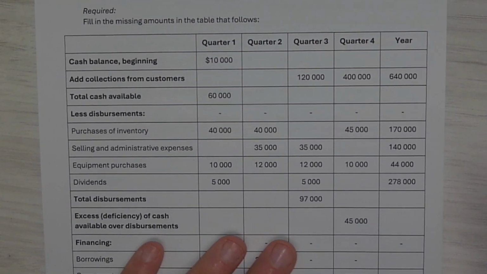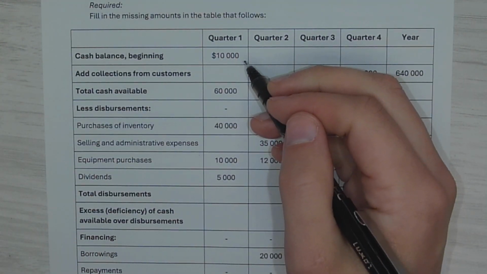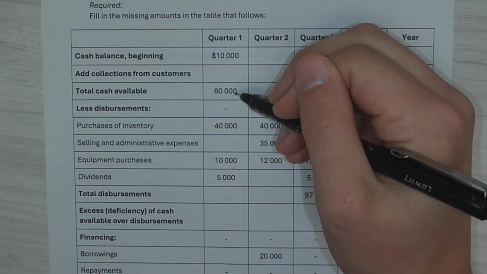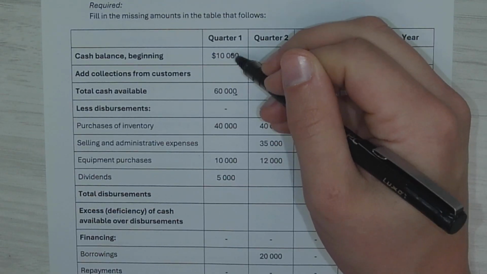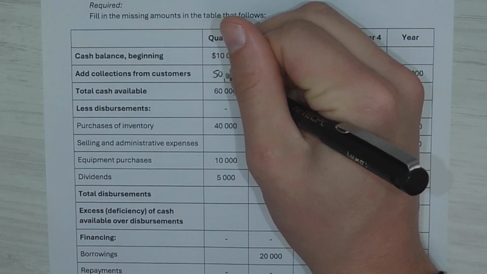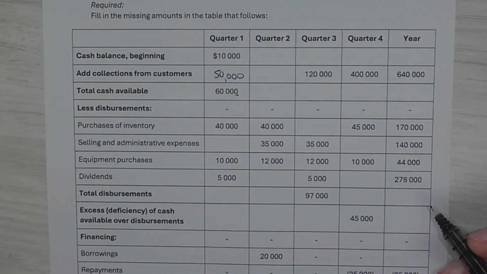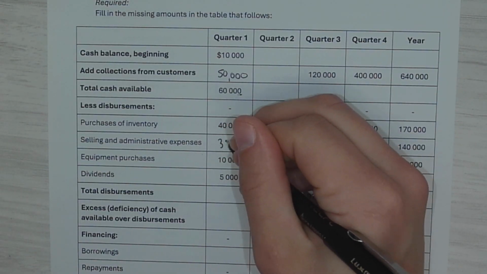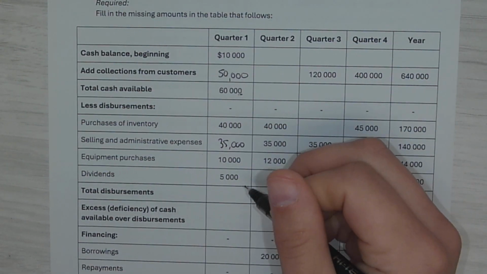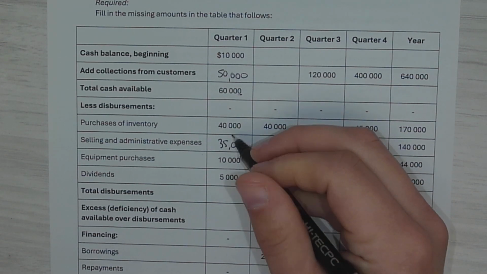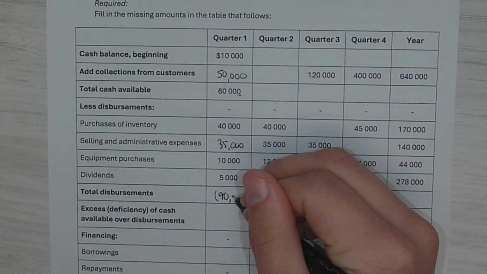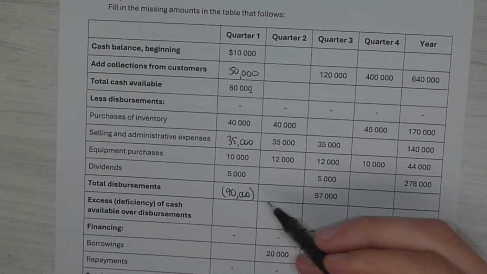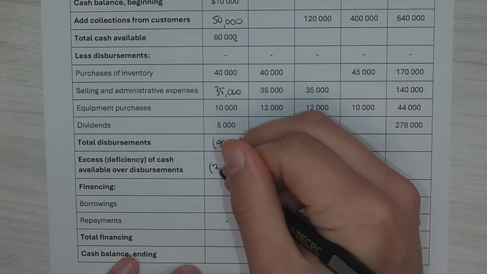So the way this works, we've got a cash balance of $10,000. We're going to add collections from customers, and that's going to equal our total cash. So if we have $60,000 at the end of it, that means we've collected $50,000. Then we move to our disbursement section. And we've assumed that our selling and administrative is going to be the same each quarter, which gets us our total disbursements, which will be $90,000. If we have $60,000, we're going to disburse $90,000. That means we've got a $30,000 deficiency.